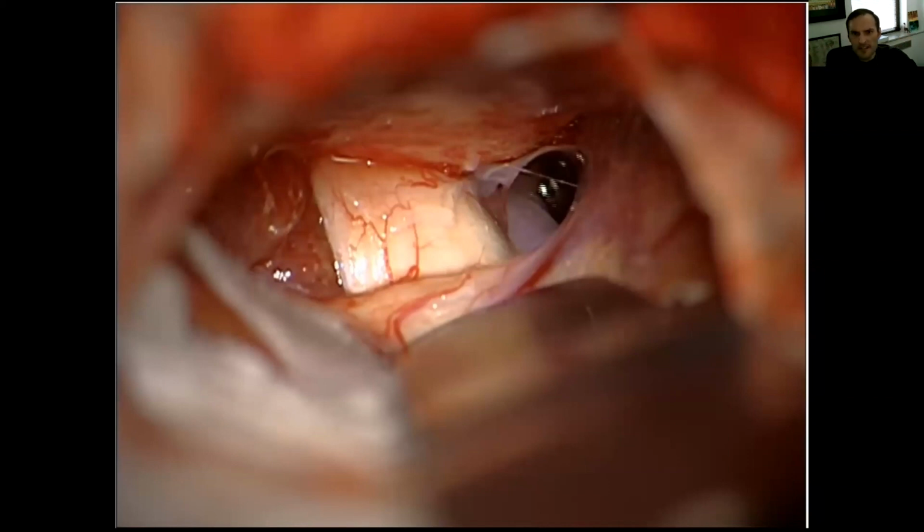I've reflected the frontal lobes downward, and I'm looking at the optic nerve right here. So this is the optic nerve. This is the anterior skull base at the top of the screen. You can see the carotid artery just behind the optic nerve here. And then there's a tumor here that's just behind the optic nerve that I'm going to try to remove.